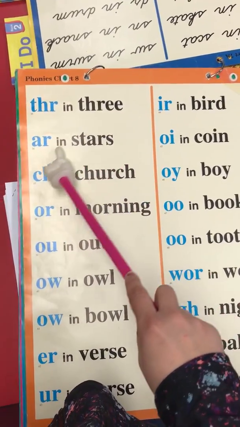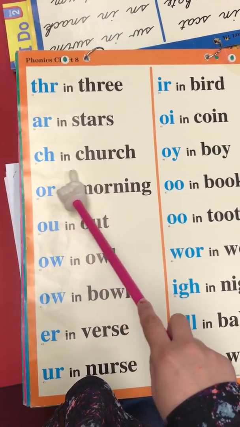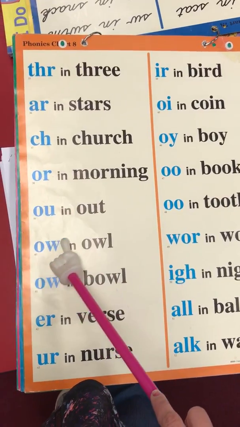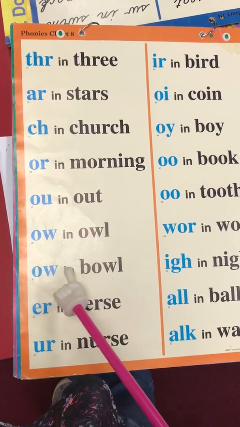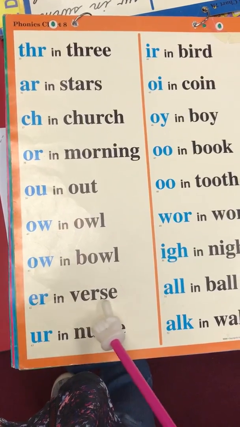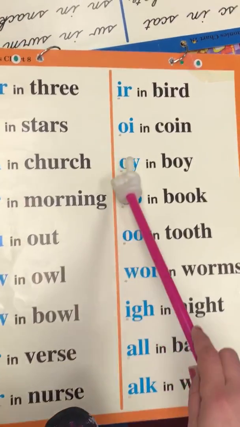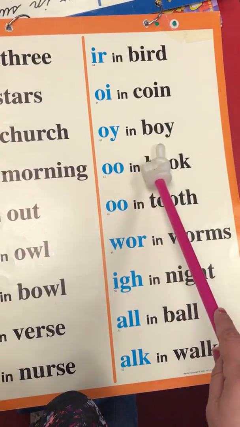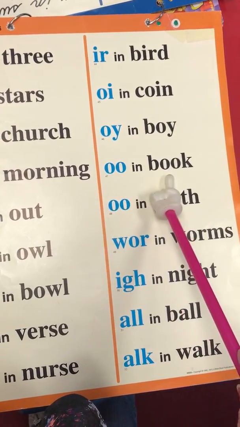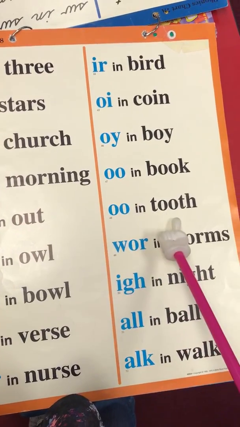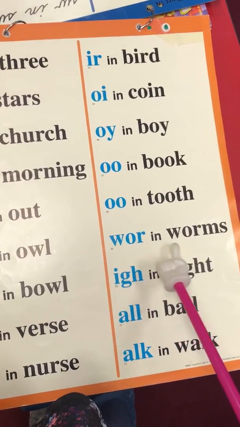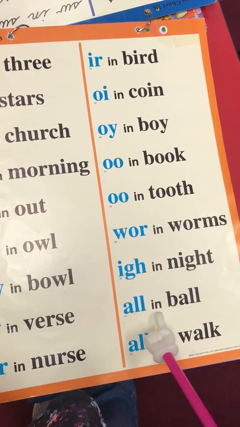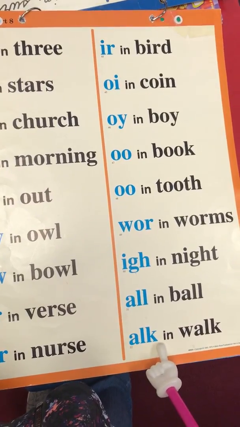Thir in 3, ar in stars, ch in church, or in morning, ow in out, ow in owl, o in bowl, er in verse, ur in nurse, ir in bird, oi in coin, oy in boy, oo in book, oo in tooth, or in worms, igh in night, all in ball, and awk in walk.